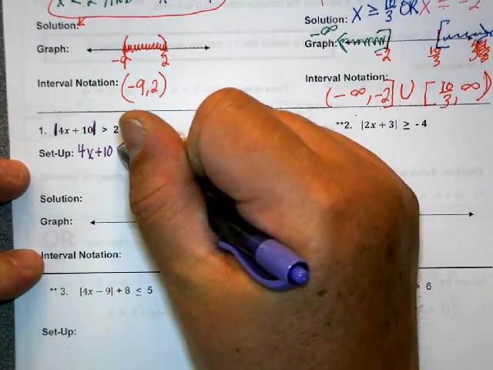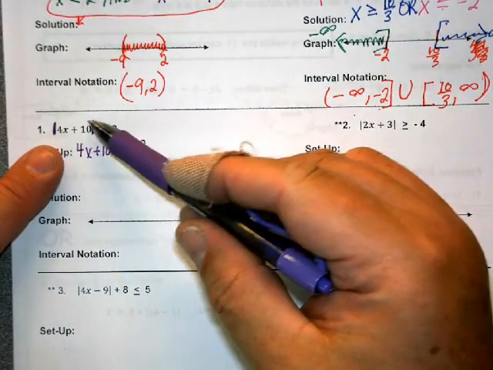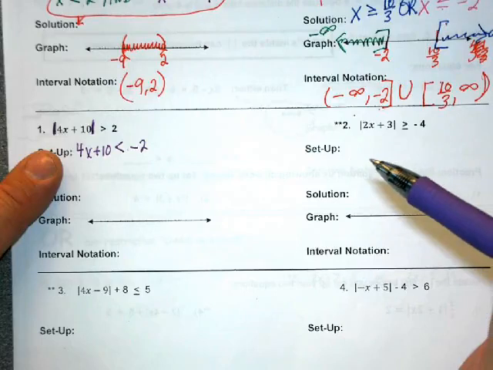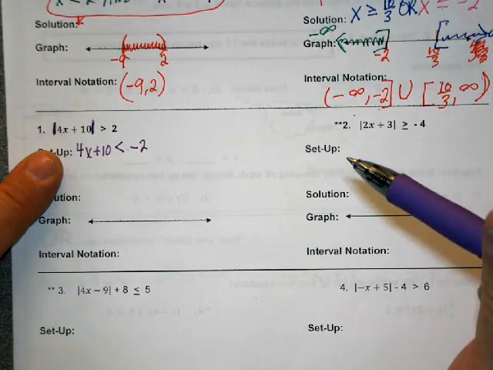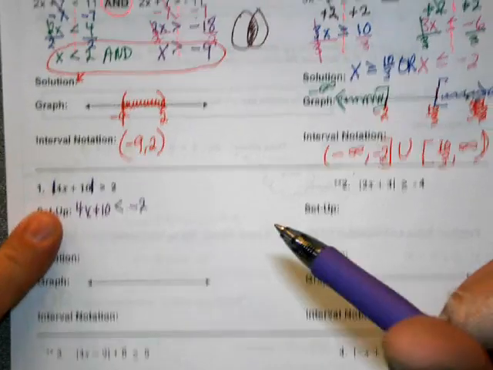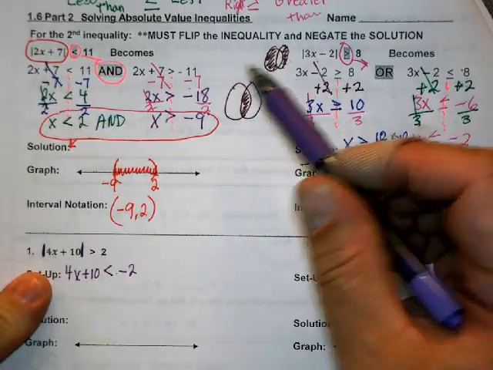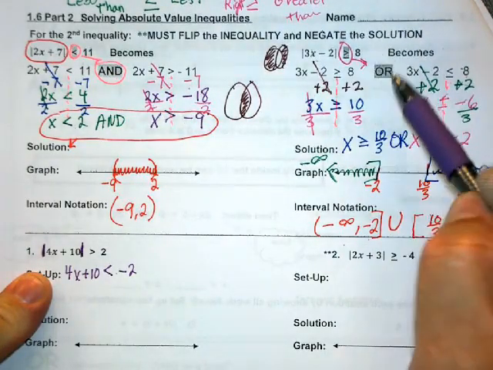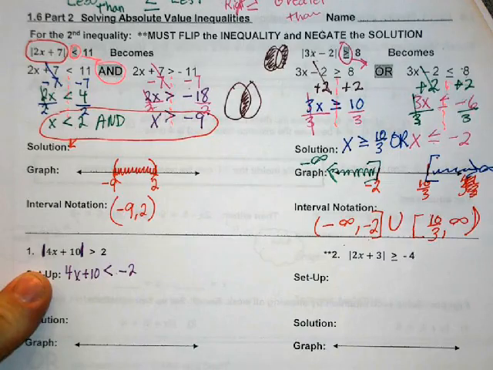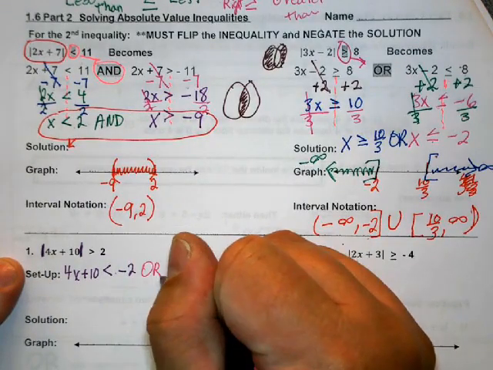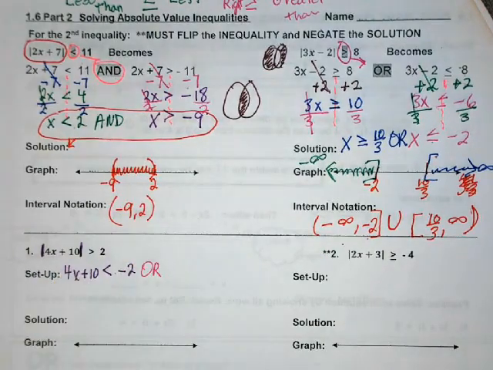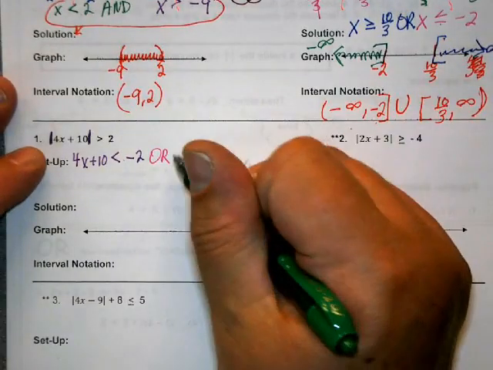Is this an "and" or an "or" problem? Wait, how do you tell again? Union: less than is "and," greater than is "or." You flipped it, but it's still an "or." You go back to the original. That's a great question, by the way. It's a common mistake. I take what's inside, 4x plus 10, and keep everything the same.